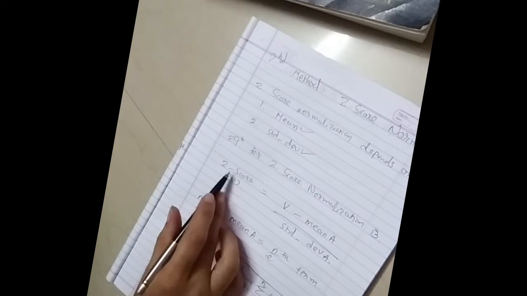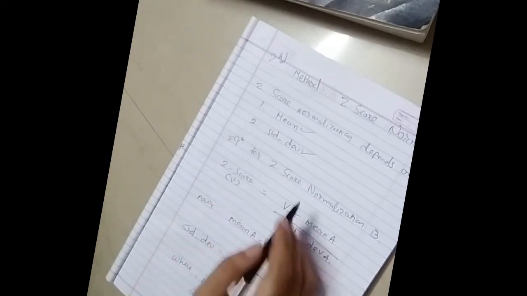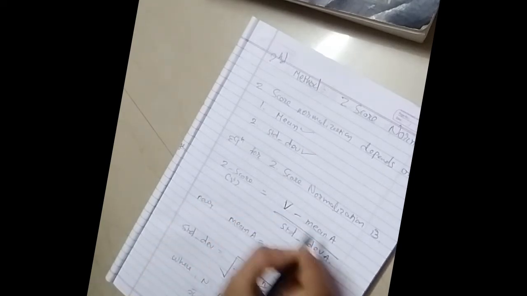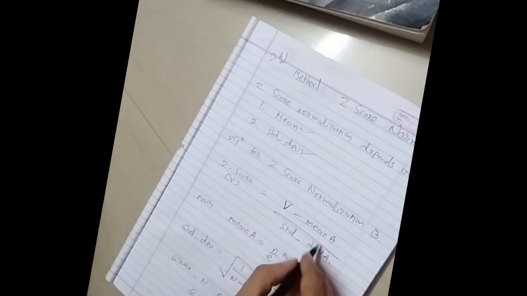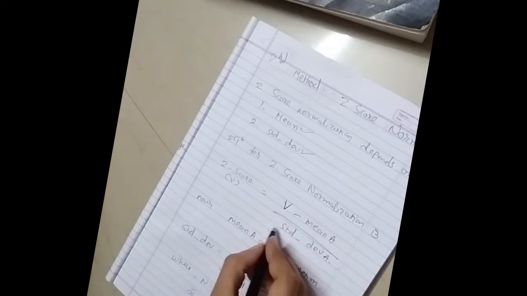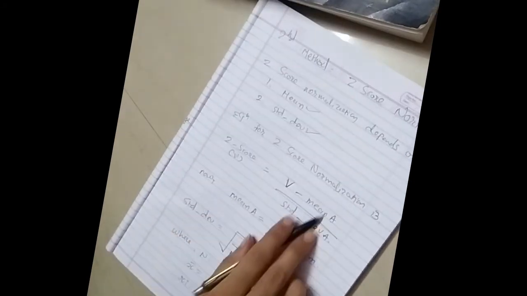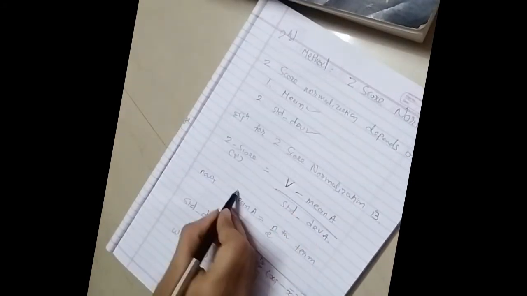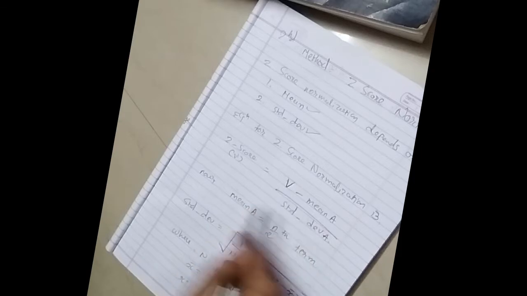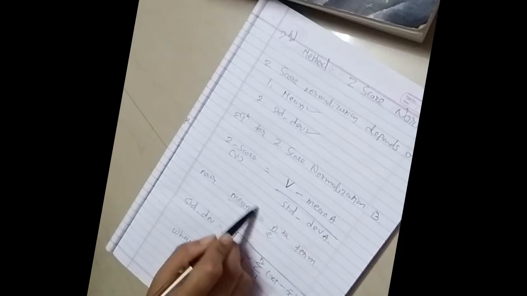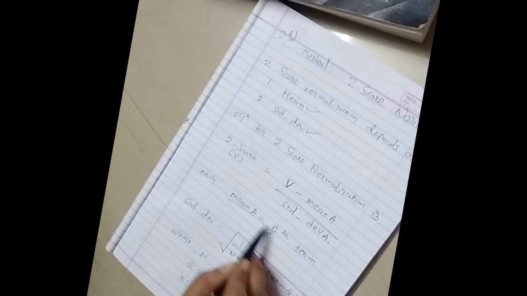The equation is V dash equals value V minus mean A, the mean of the data, divided by standard deviation. Let's understand each term. V is the data value that we have to normalize. Mean A means the mean value of all data. It is calculated by the n by 2th term.